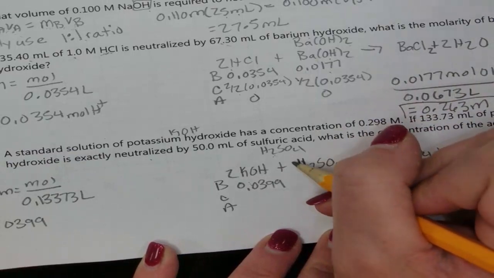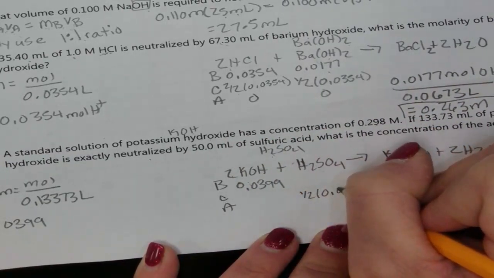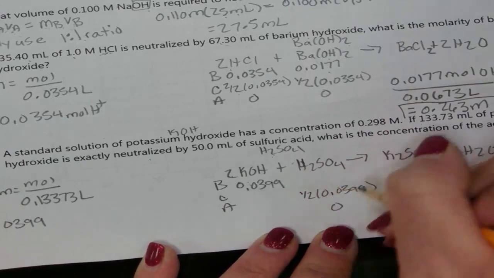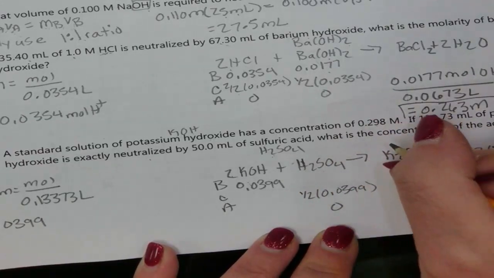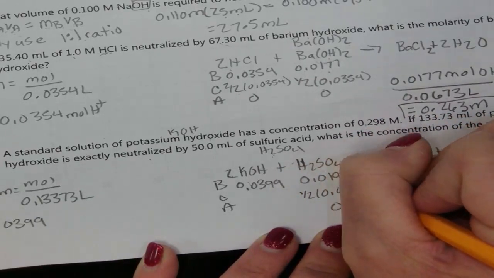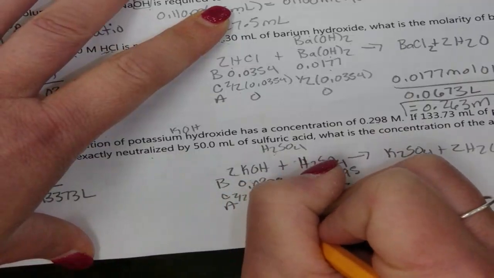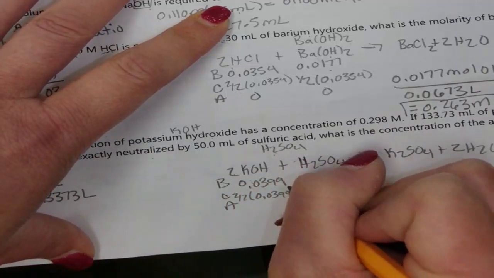It is a 1-to-2 ratio, which is going to give me a value of 0.01995.